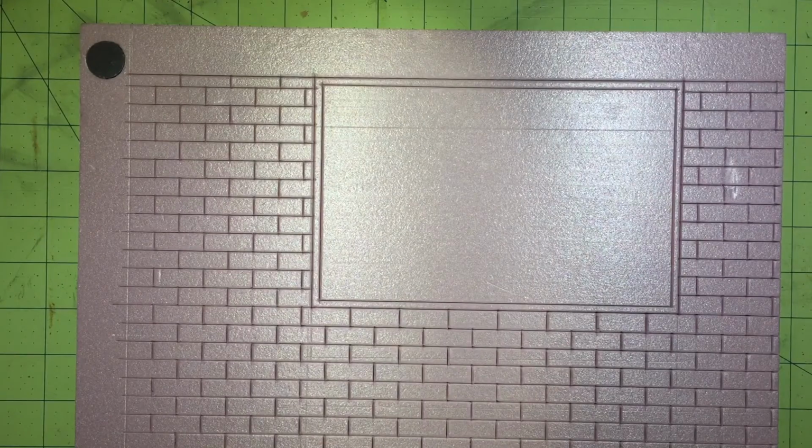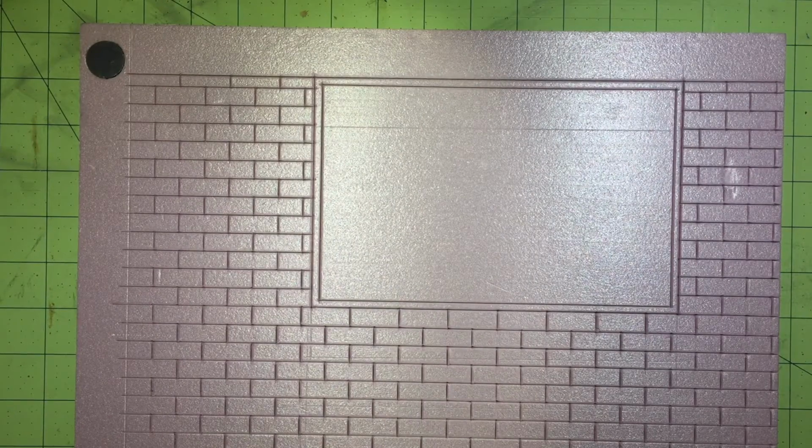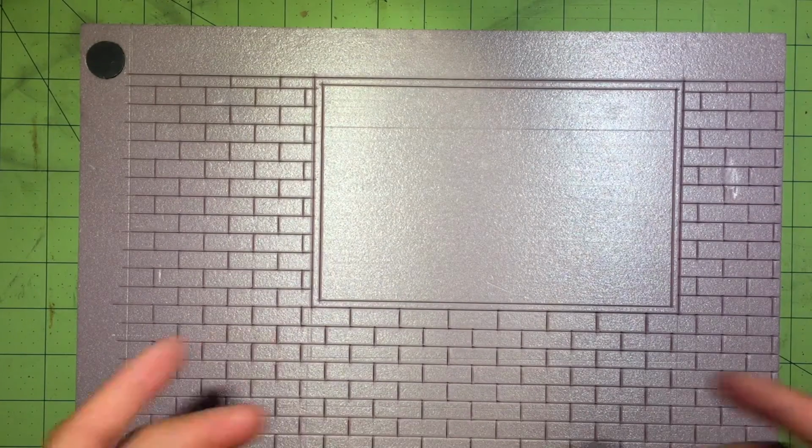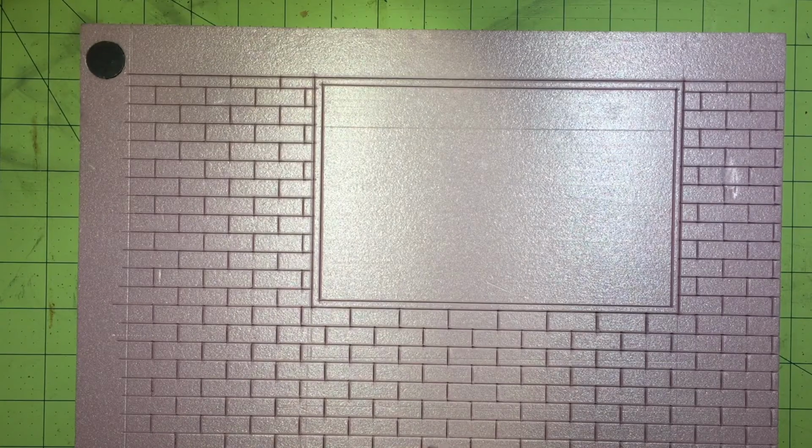And then in terms of process, people have their different techniques for doing their windows. For me, well, I didn't invent it, but I end up doing it this way because it works for me.